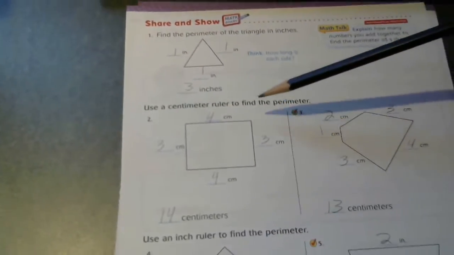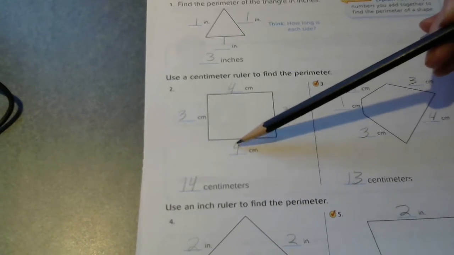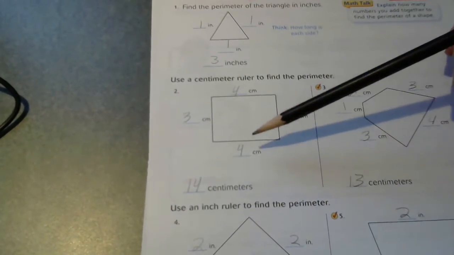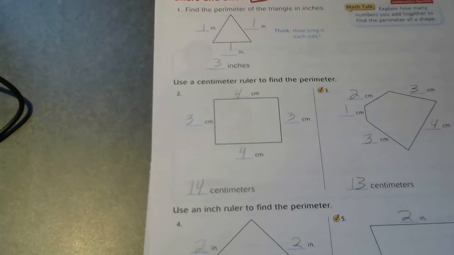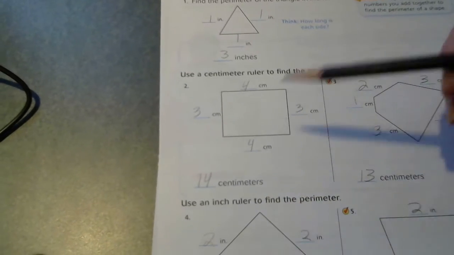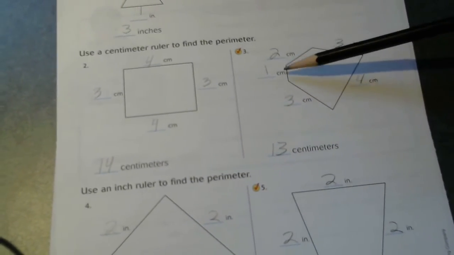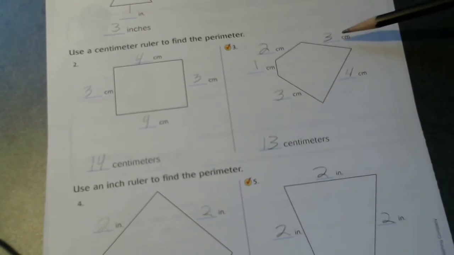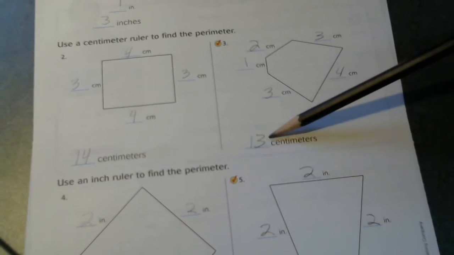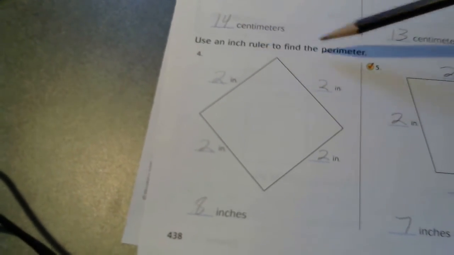Now if you're using your centimeter ruler, this is 4 centimeters, 3 centimeters, 4 centimeters, 3 centimeters. So 4 plus 4 is 8, and 3 plus 3 is 6, and 8 and 6 is 14. And on this one, it is 1 centimeter plus 2 centimeters plus 3 centimeters plus 4 centimeters plus 3 centimeters equals 13 centimeters.